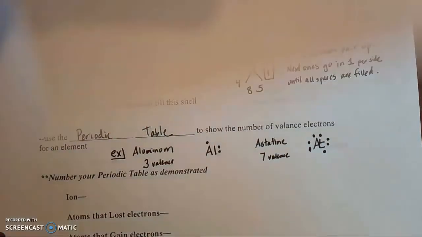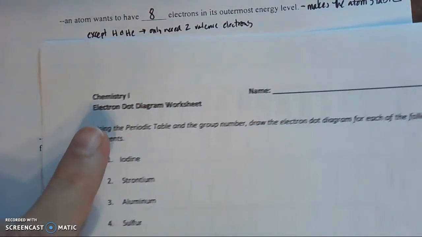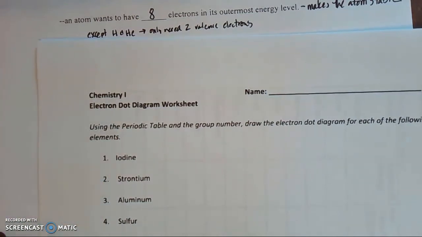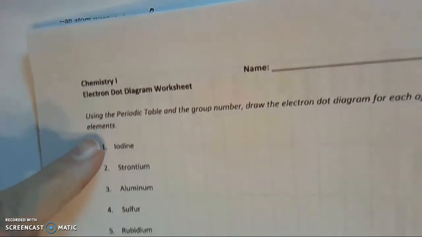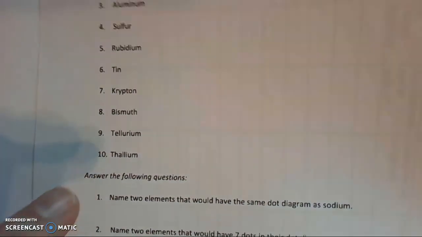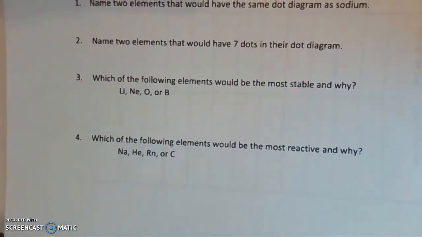So now you should go through and work on the electron dot diagram worksheet, where you're going to draw dot diagrams for these 10 elements and then answer these 4 questions.